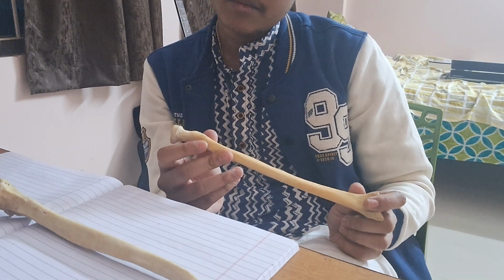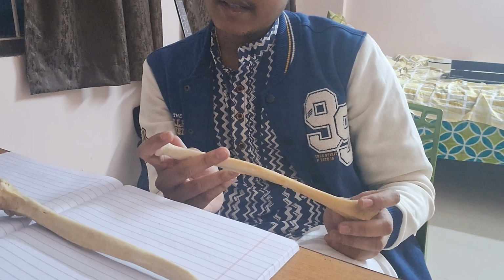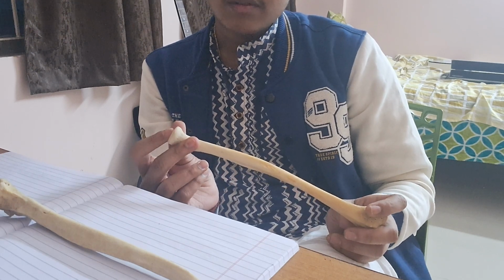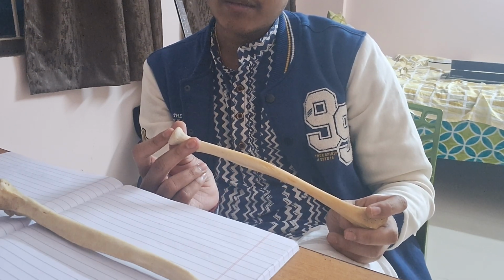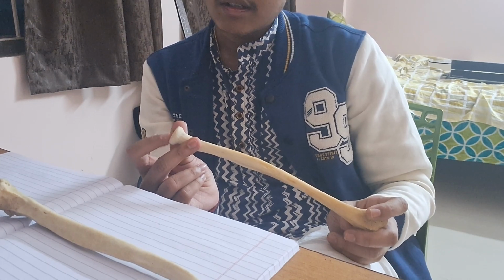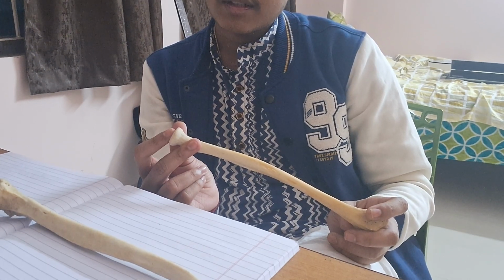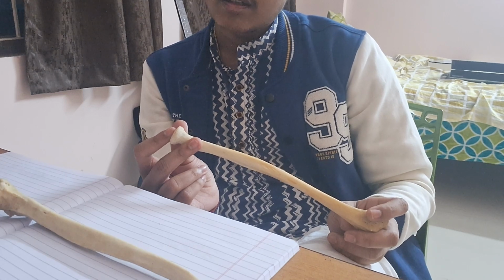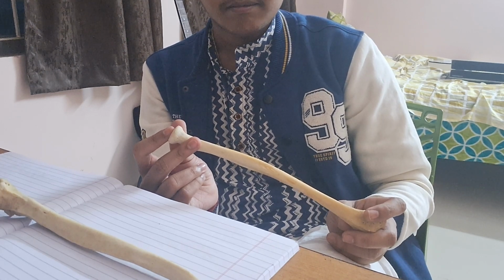Supinator action is supination. Biceps causes flexion of the elbow, and also supination of the forearm when the elbow is flexed. Triceps function is extension of the elbow.